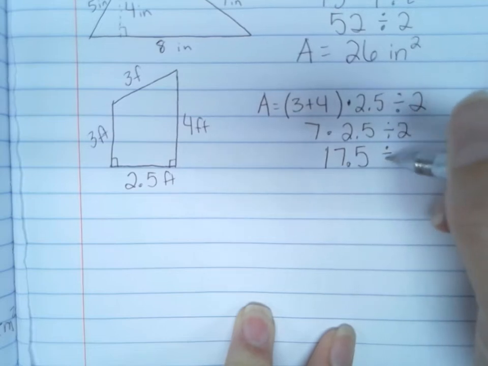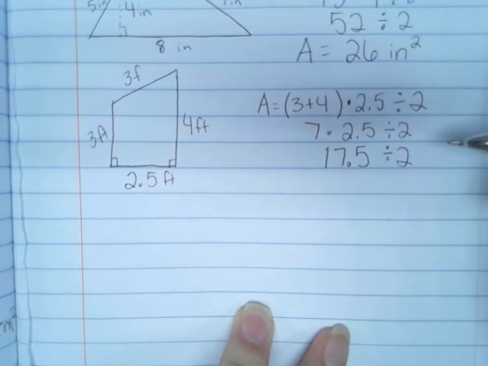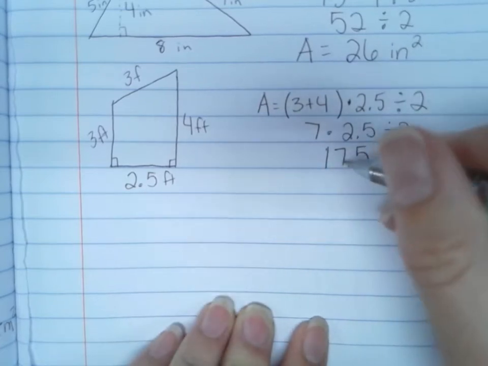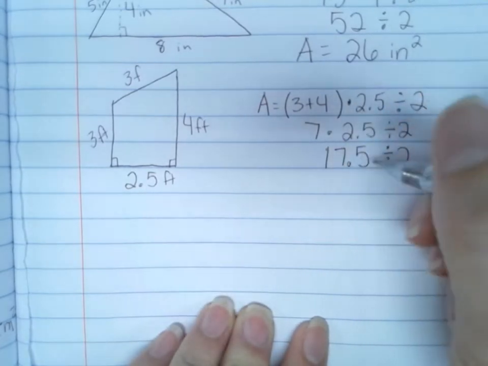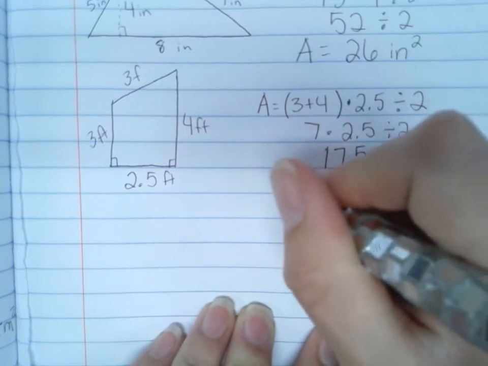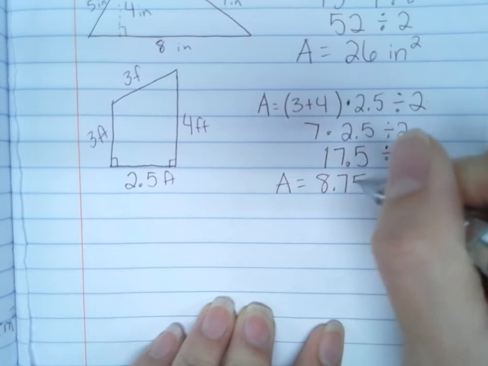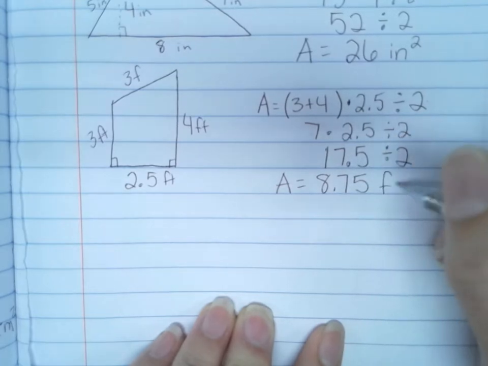And then if I divide that by 2, just for space and time, I've already done it ahead, but you could easily divide this number by 2, you're going to get that your area is equal to 8.75 feet squared.